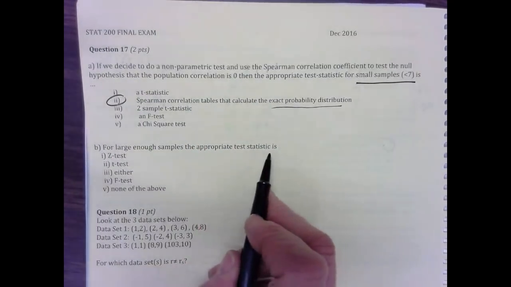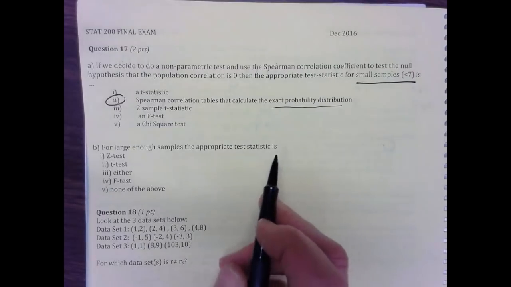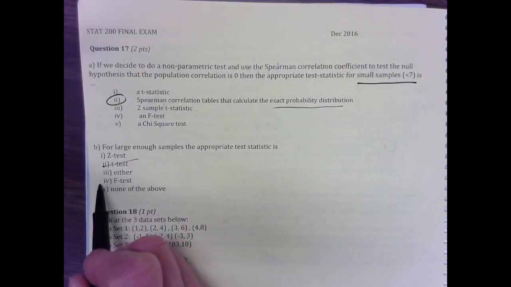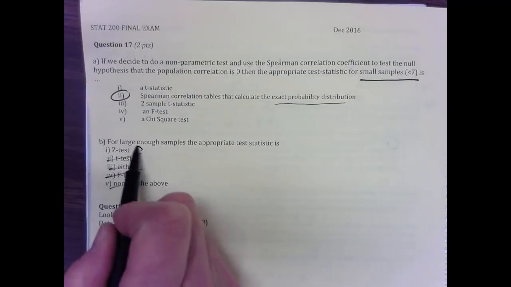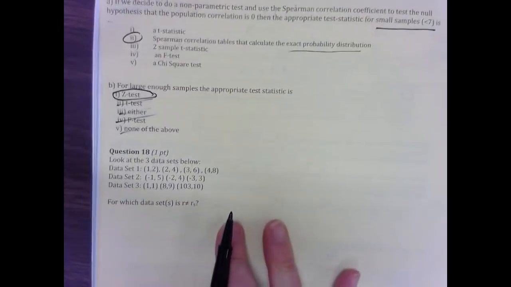Then for large enough samples, the appropriate test statistic is what? We don't use the T or the F. It's the Z. All right.